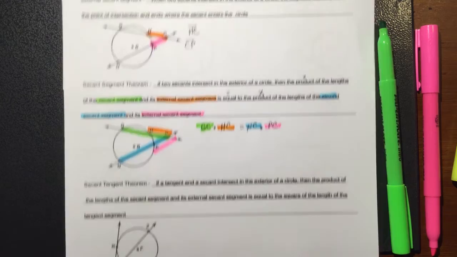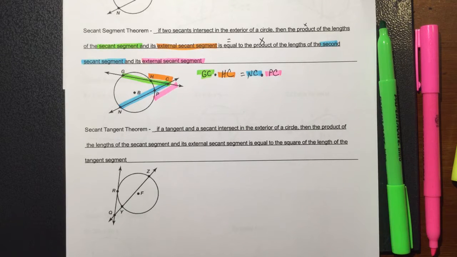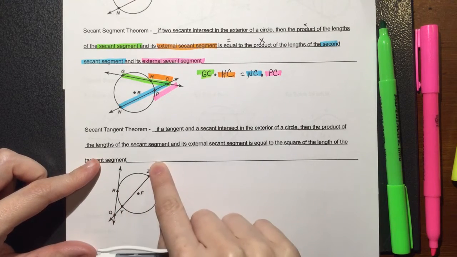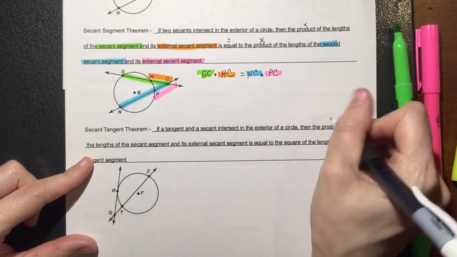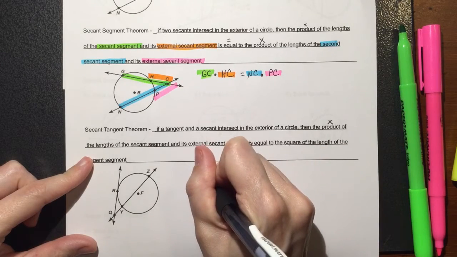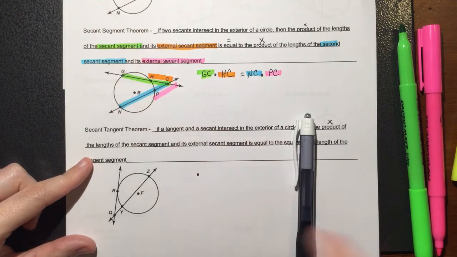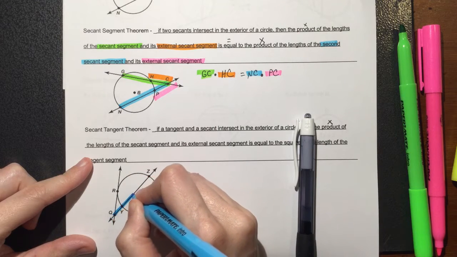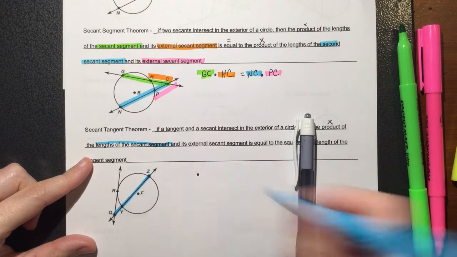So looking at the last one, we've got our secant tangent theorem. If a tangent and a secant intersect at the exterior of a circle, so here's our tangent we're talking about, there's our secant we're talking about, they do intersect at the exterior of a circle, then the product of the lengths, we've got the product again, product means times, of the lengths of the secant segment, and remember from our definition, secant segment starts at the exterior and goes all the way inside and through. So lengths of the secant segment.